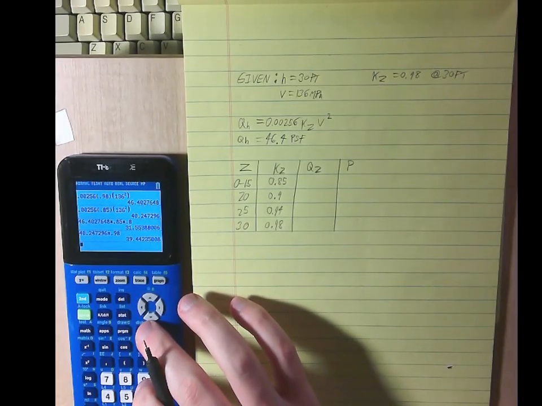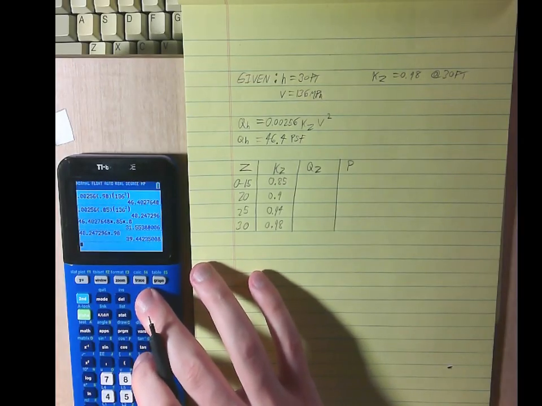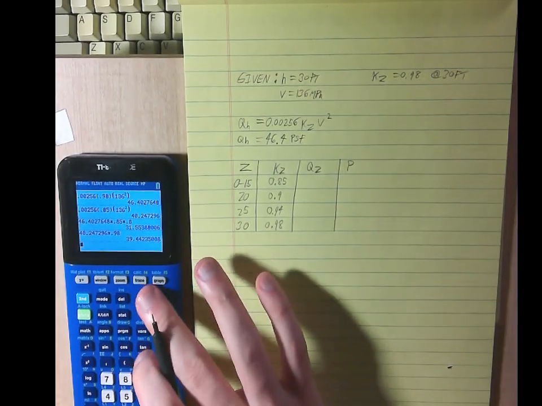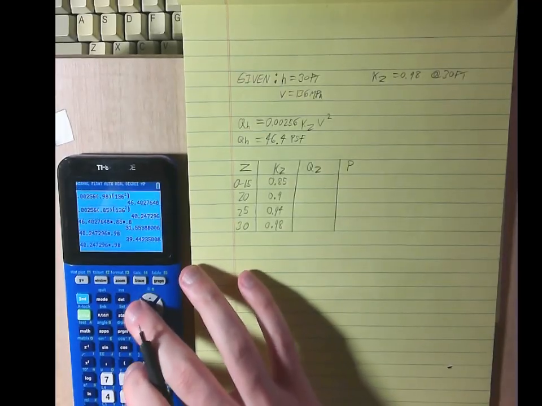Okay. That's looking good. And then this times 0.9.